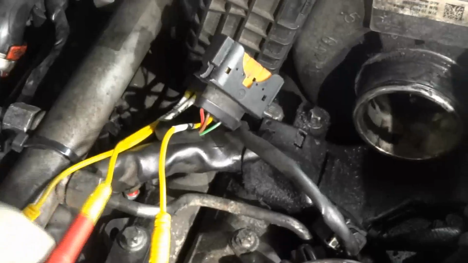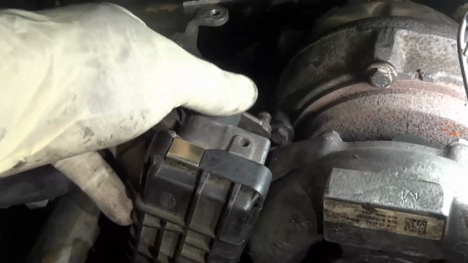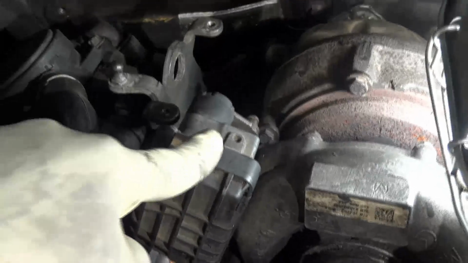I'm gonna do the same test. I'm gonna manually actuate the new one so you can see the difference. So I'm sending power and ground to this. So this arm here is now moving. So let's do the same thing on the new one and see the difference.